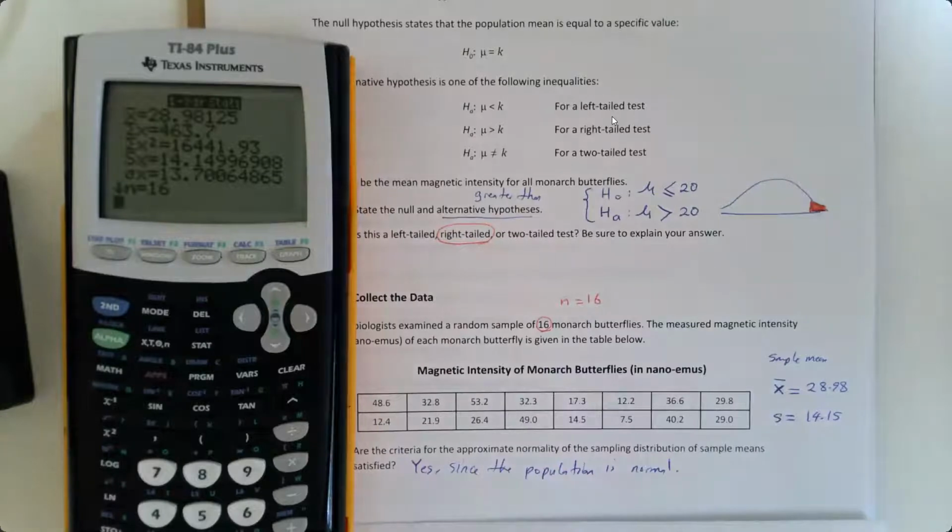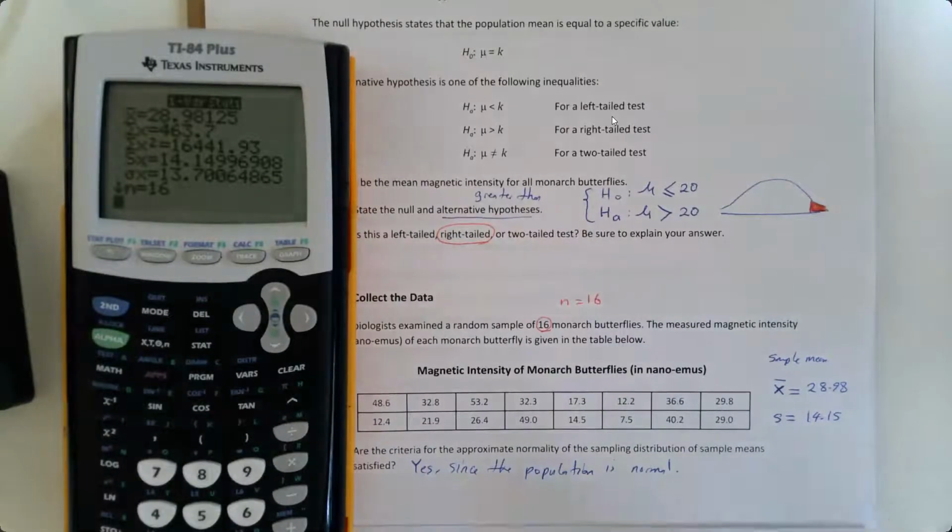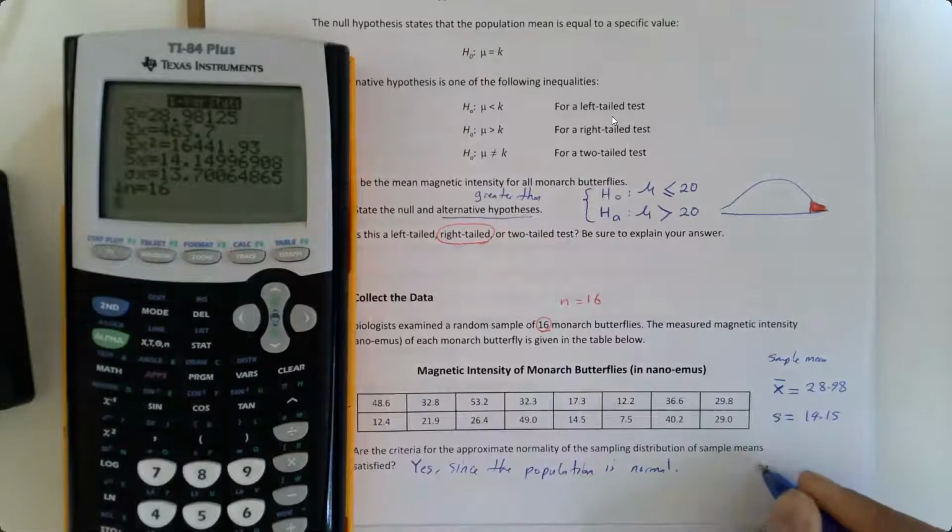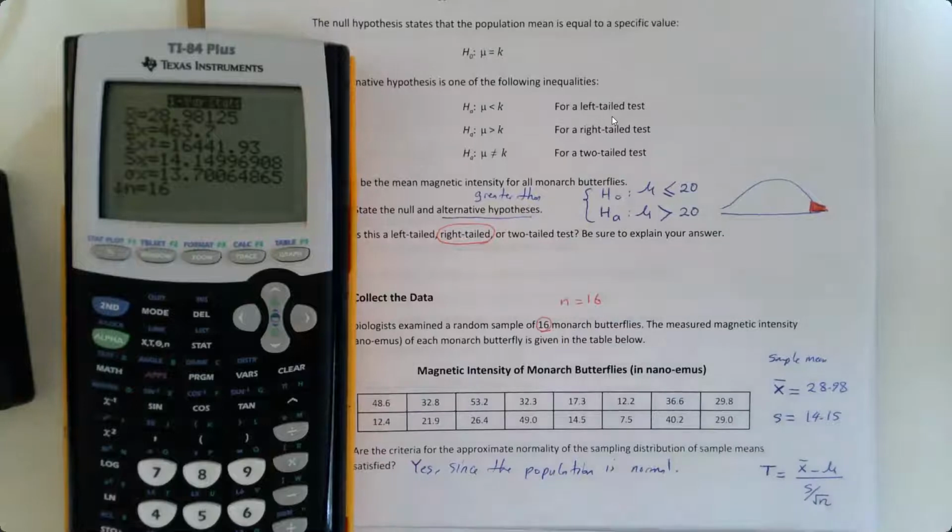Remember the formula for your T test statistic. T is equal to X bar minus mu divided by S over square root of N.